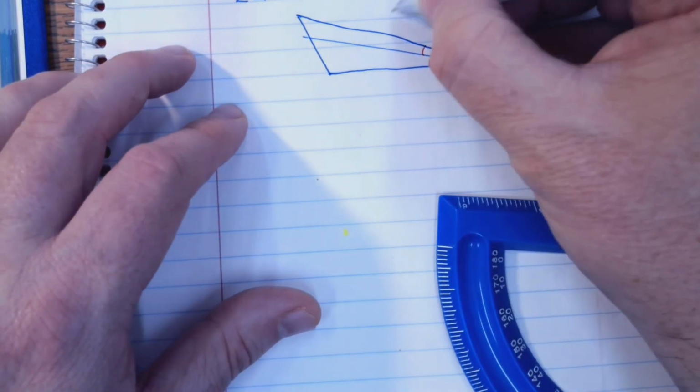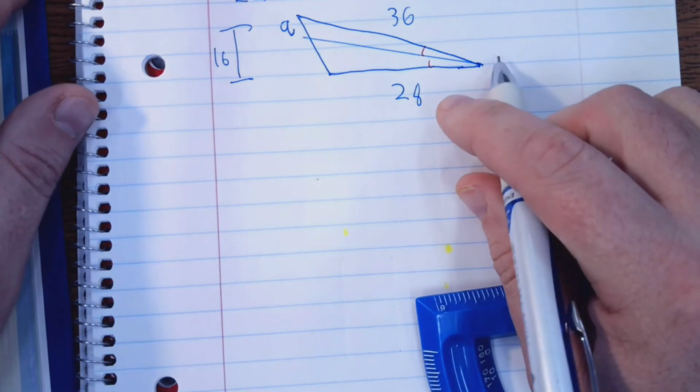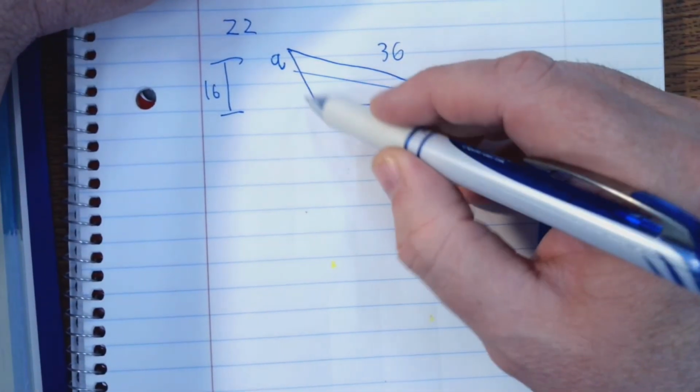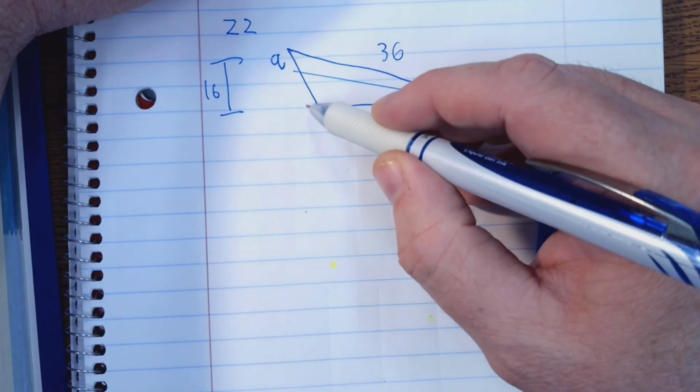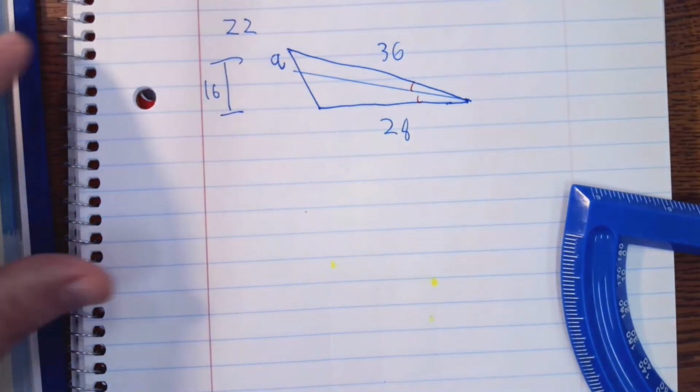They give us 36. They gave us 28. They give us Q. And they give us 16. How in the world am I supposed to figure out what this line is right here? Don't I need that? Okay, and this is what I'm going to tell you.